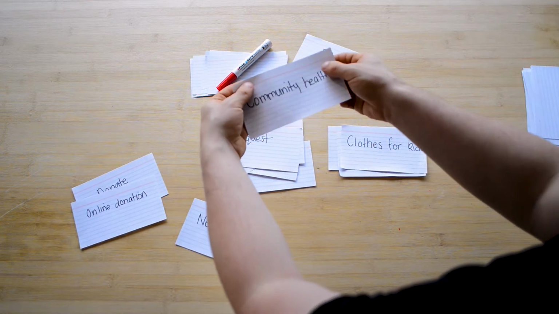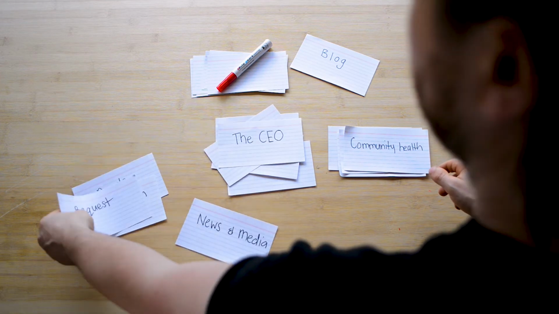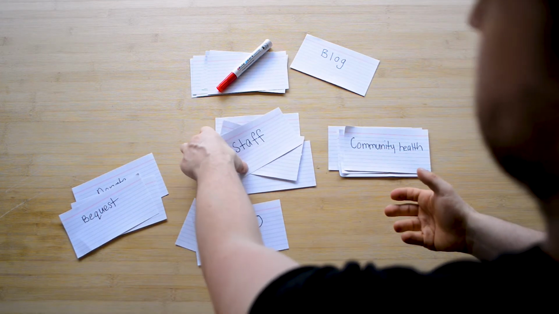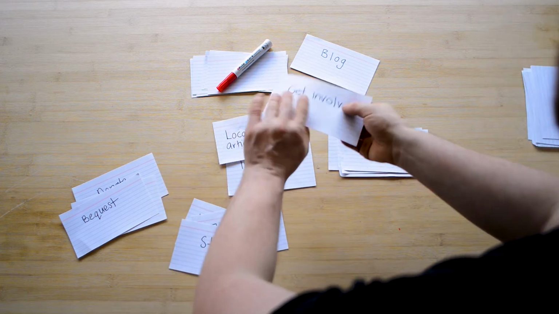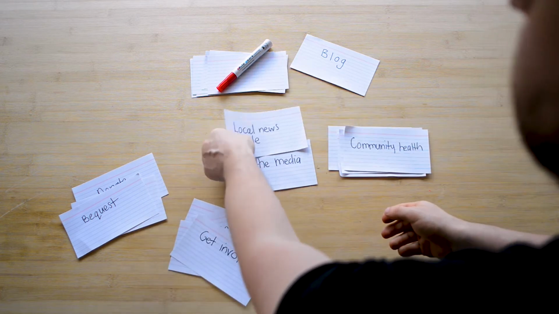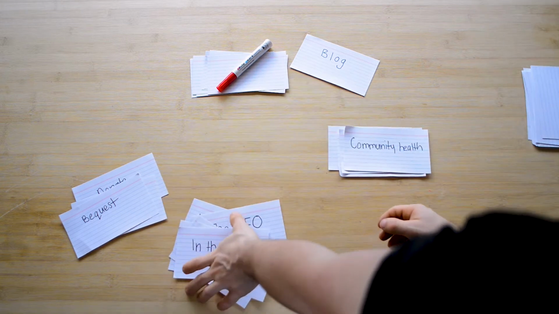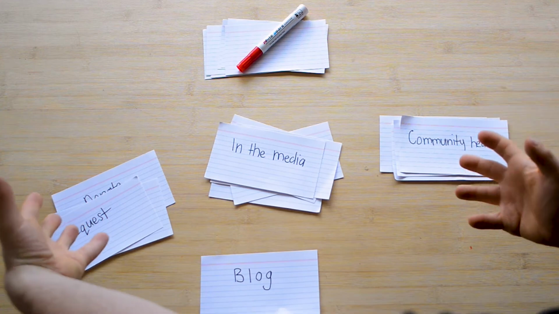Donation, community health, donation, news about the CEO, I guess, staff, maybe get involved with the team, a news article about the team, and I don't know, in the media. So I've just created 4 categories.